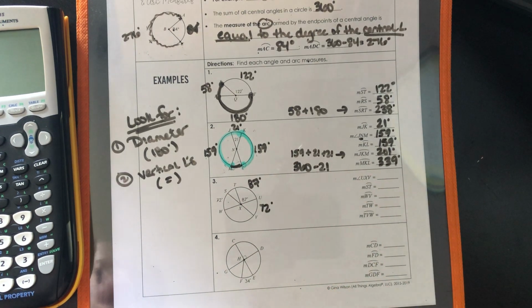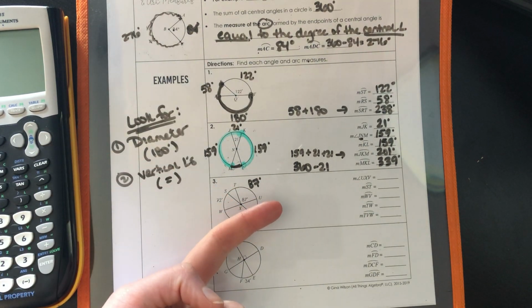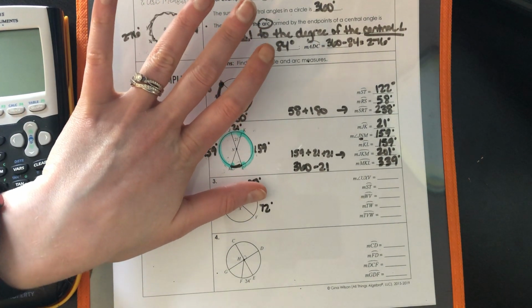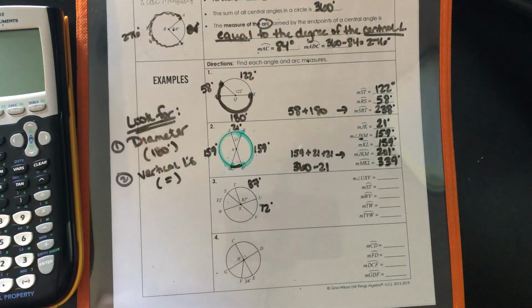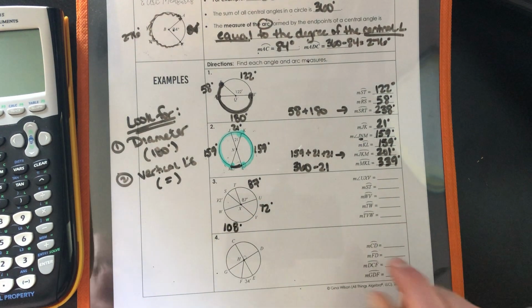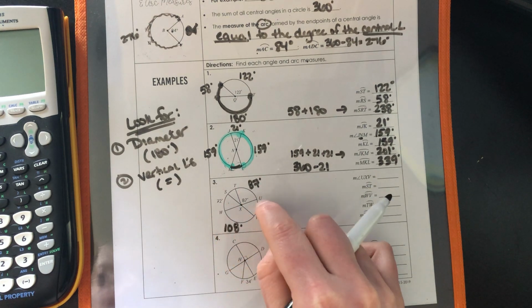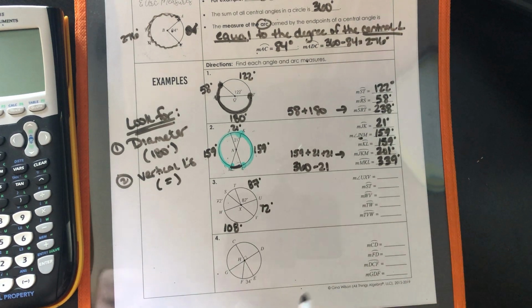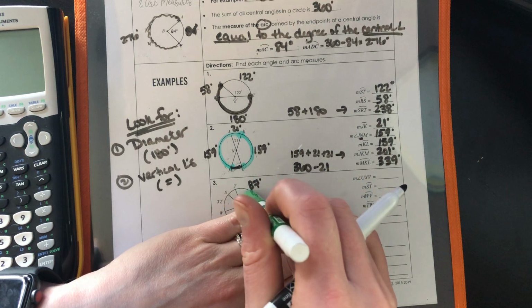Now I have different ways I could approach this. I see a diameter here, here, and here to find a missing piece of the puzzle. Well, I could do this first. I could cover this up and say, okay, I have 180, semicircle, minus 72, and we get 108. And then I could add up all of these and subtract from 360 to find the last piece of the pie.